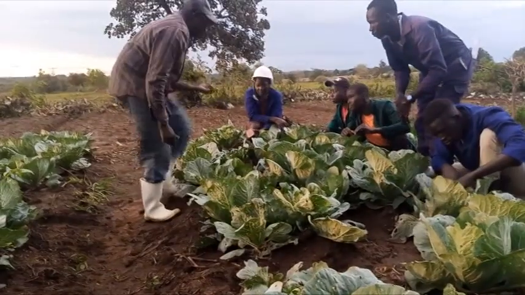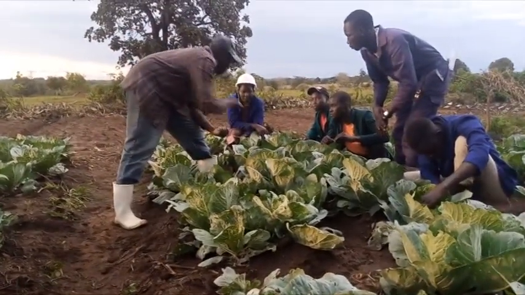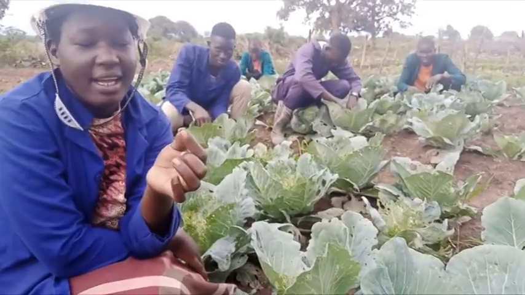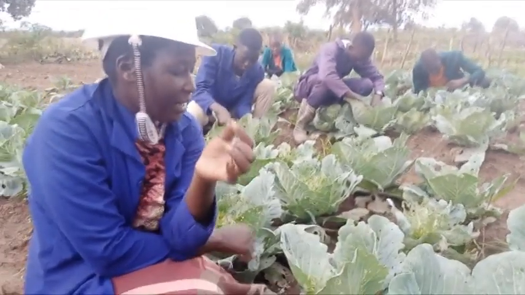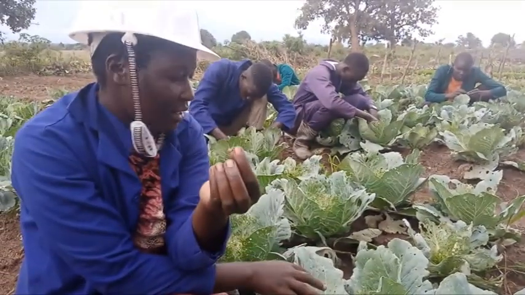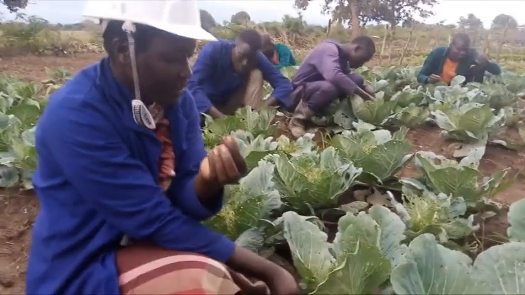And then she has also got the spider. This spider comes and they form cobwebs around the leaves of cabbage. You can see from here.